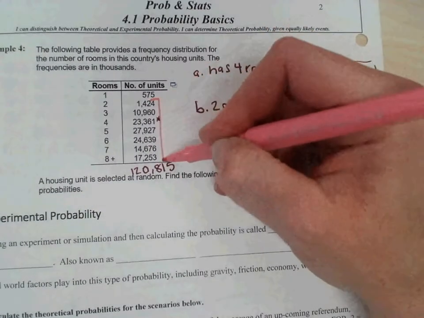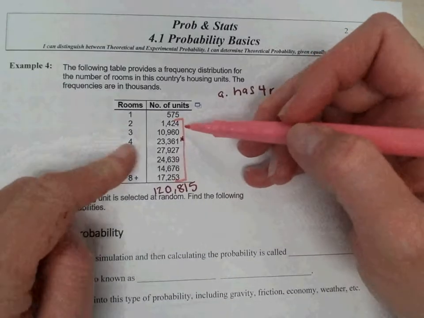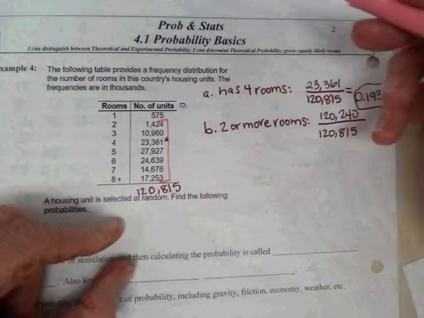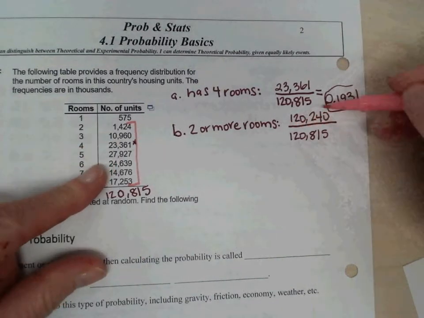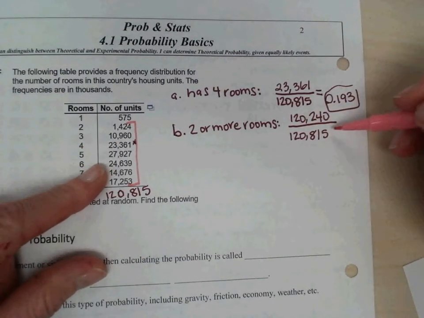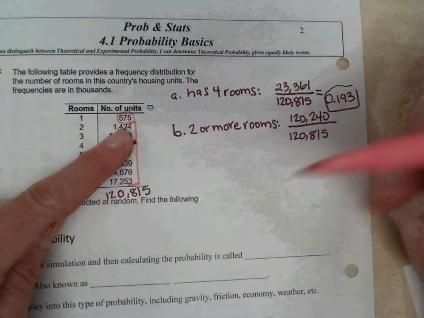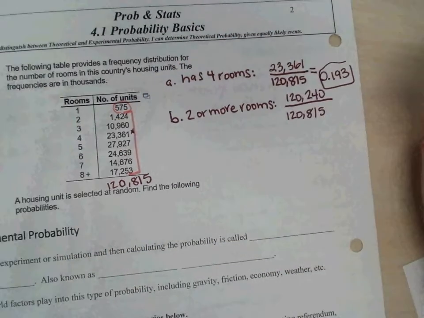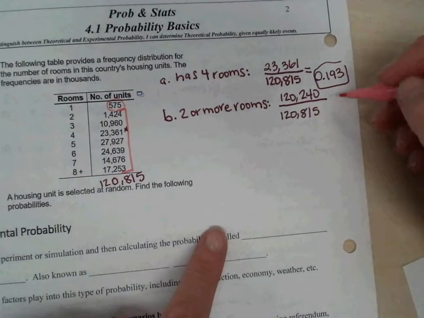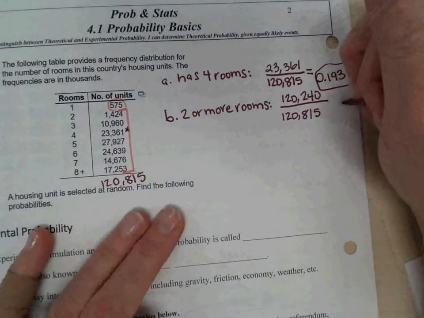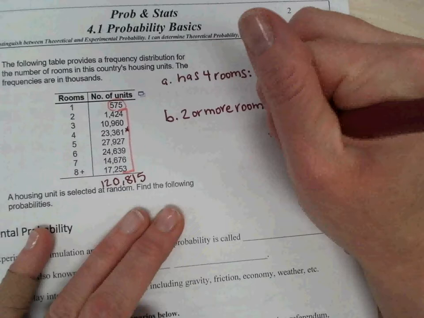So some of you might have started adding all of these together, adding those that had 2 rooms, 3 rooms, and all the way on up. And if you did that, you would get this same number, 120,240. A quicker way to do that would just be to subtract 575 from the total. It's going to get the same answer. And then when you divide numerator by denominator, what do you get for that one?